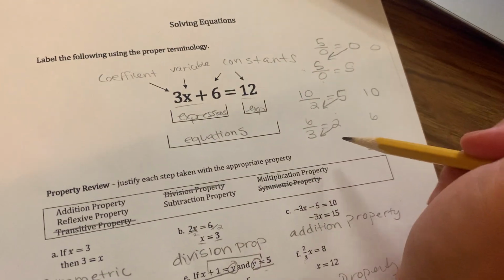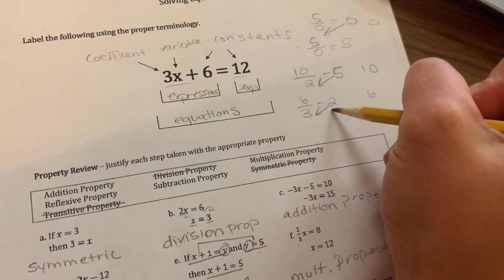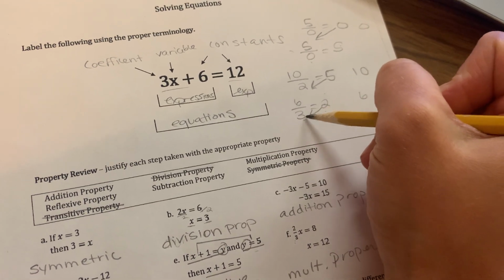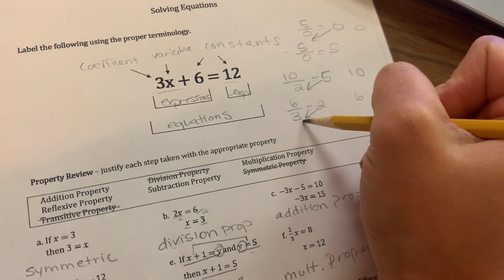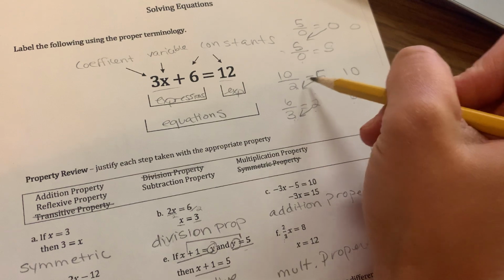So let's talk about middle school. What's 6 divided by 3? 2. Why? Because 2 times 3 is 6. So you're allowed to divide by 3. 10 divided by 2 is 5. Because 5 times 2 is 10.